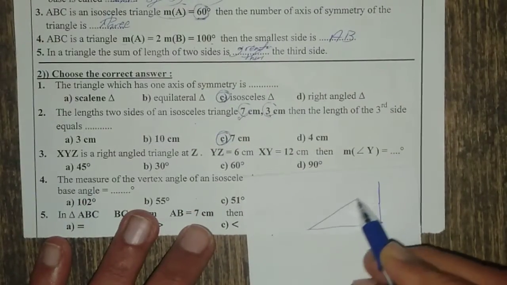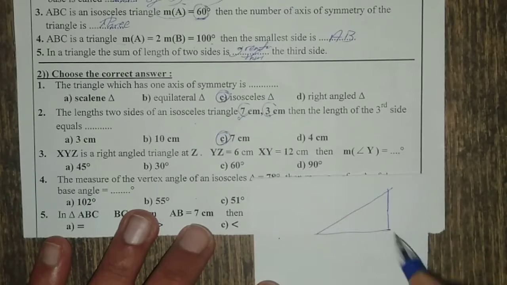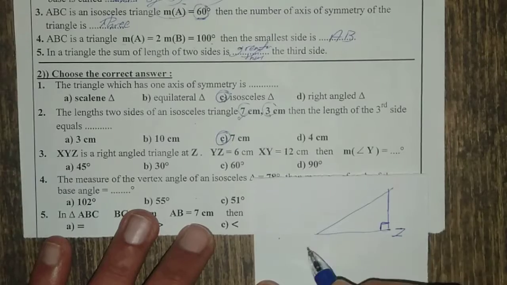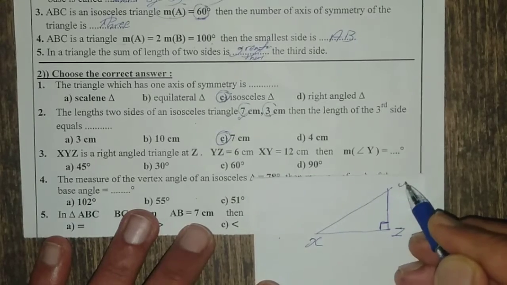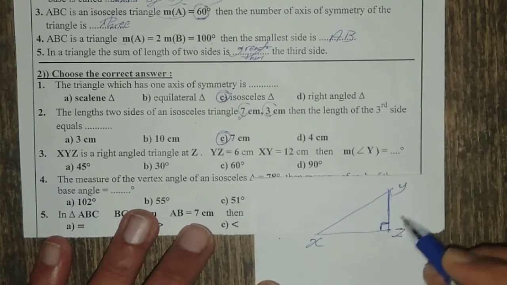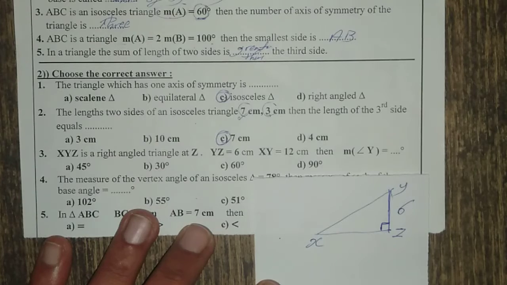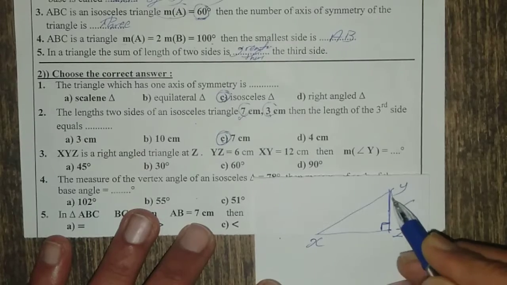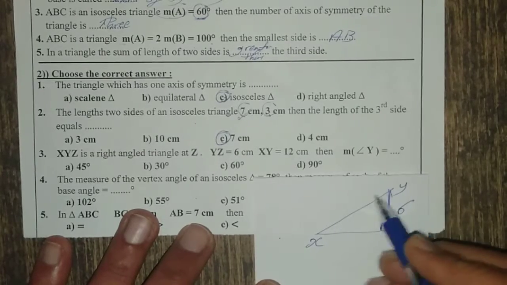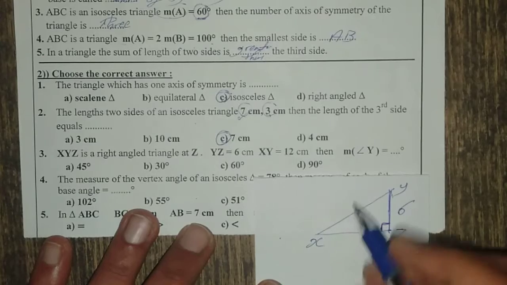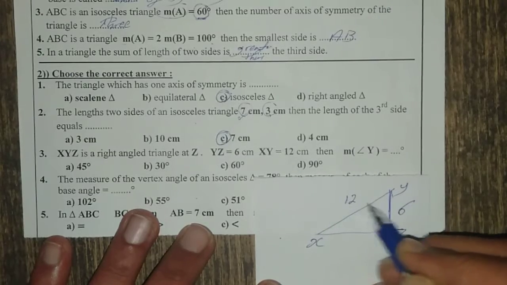This triangle, XYZ, Z is right, YZ equals 6 cm, XY equals 12 cm.